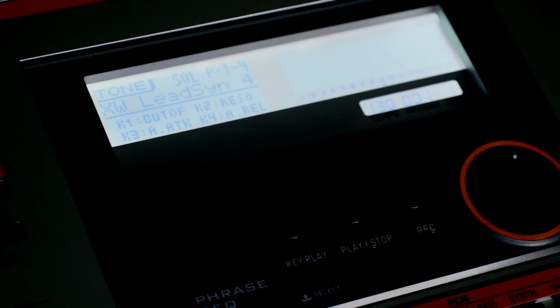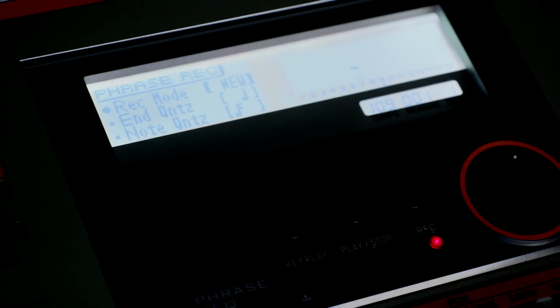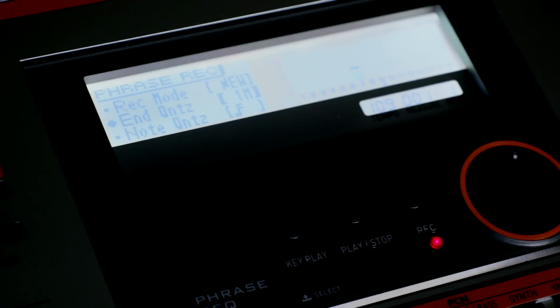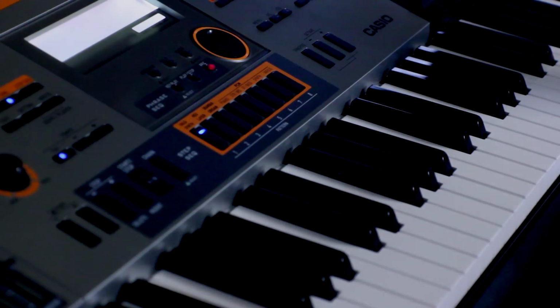I also want to take a quick moment to show you the phrase sequencer. Press the record button and you'll get a click track. Of course, you can adjust the tempo to taste. And you can even set input quantize values, such as 16th notes or 8th notes. So as soon as I start playing, it begins recording.